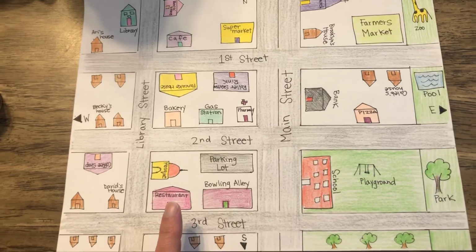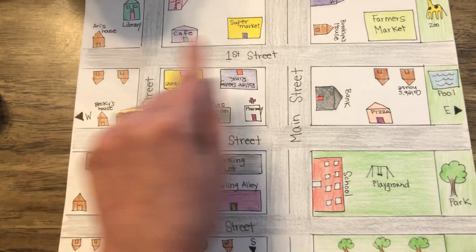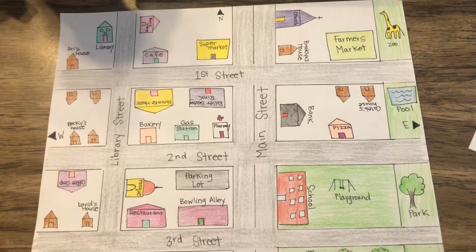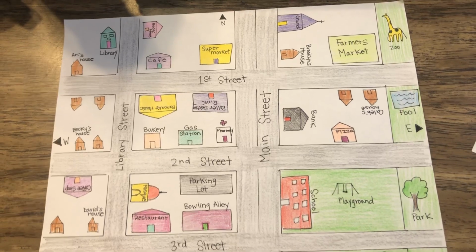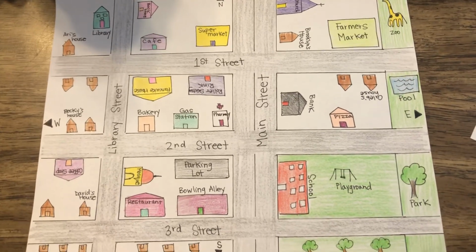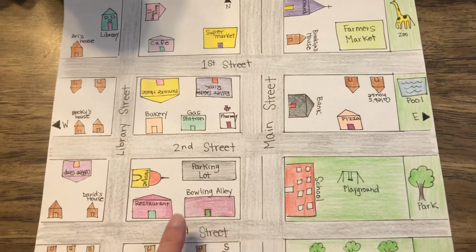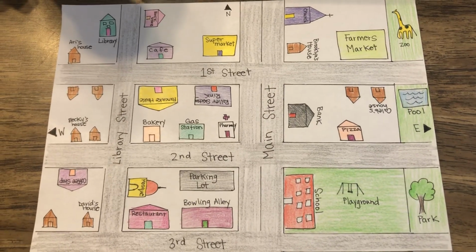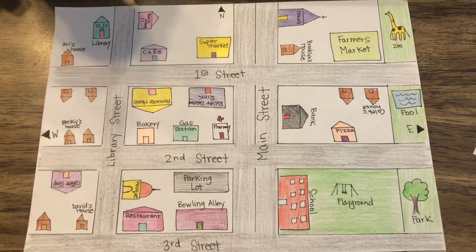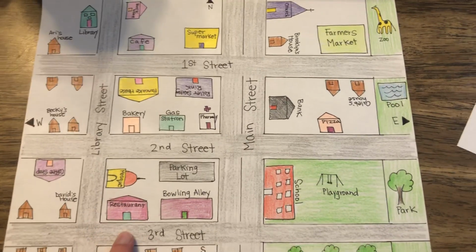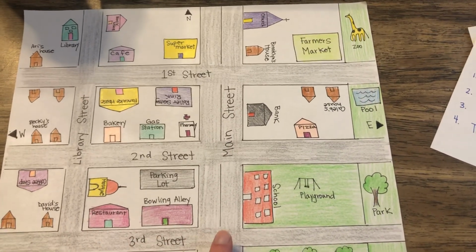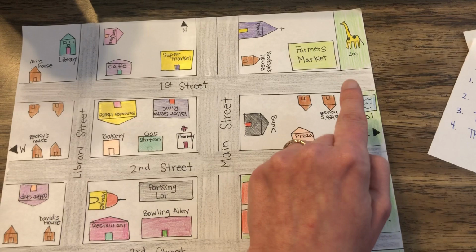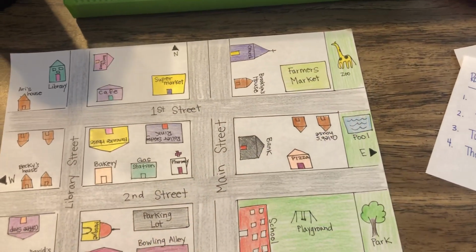Now, there's not just one way to get somewhere. If we wanted, we could take a different way. But I tried to choose the directions that would make me walk the smallest distance or the shortest distance. And I think that this would make me walk less than going all the way around. It might not be much less, but if you would want to write directions a different way than I did, that's cool too. So we leave the restaurant, we walk east on 3rd Street, north on Main Street, east on 1st Street, and the zoo is on the north side of the street.